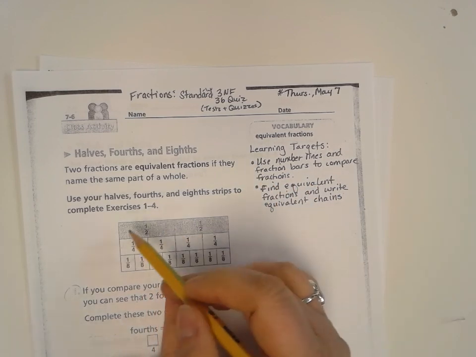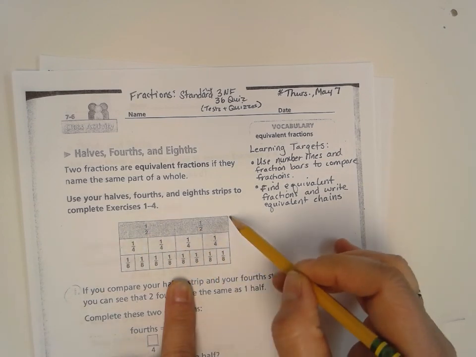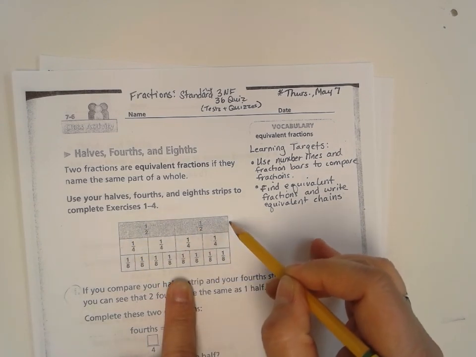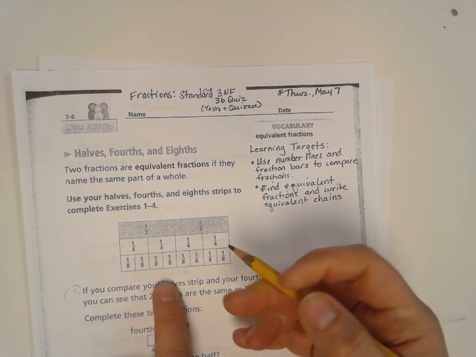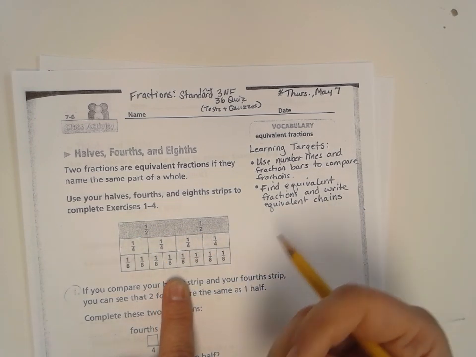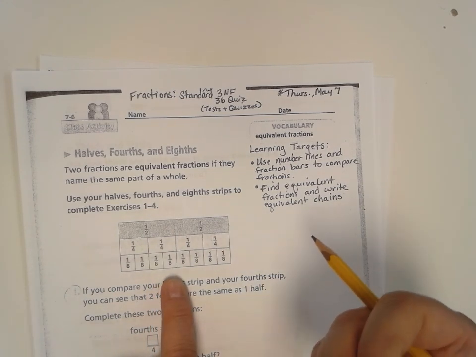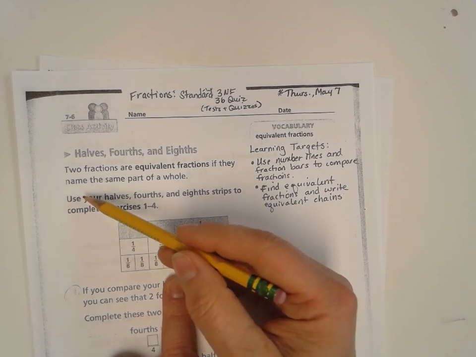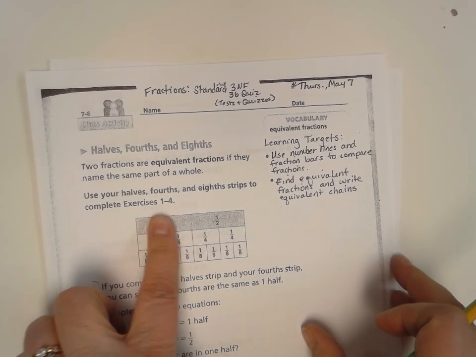So we know that the whole thing from here to here is 1, and that we break it up into sections. Like if we have a sandwich, we have the whole sandwich, but then there are different ways to cut the sandwich, and some of those ways can be equal. So use your halves, fourths, and eighths strips to complete these exercises. So we're going to use their picture right here.